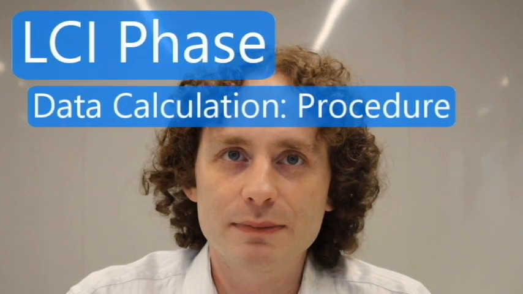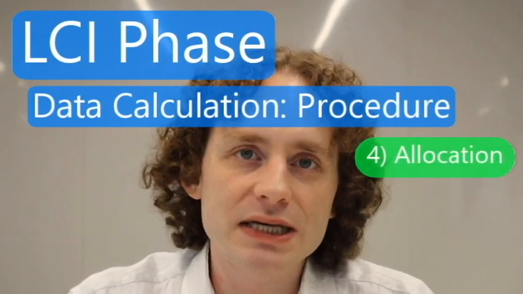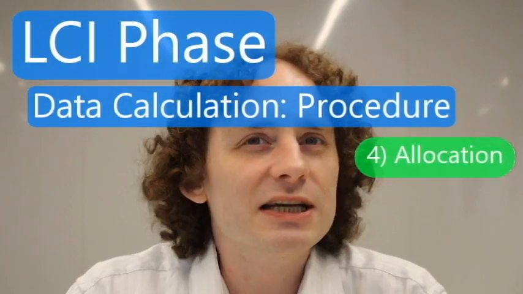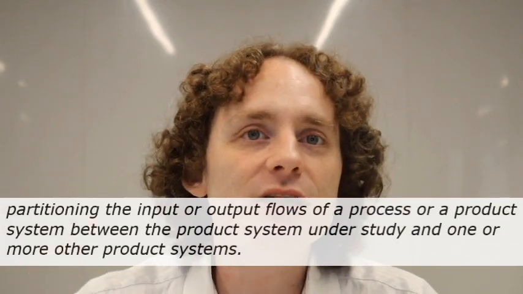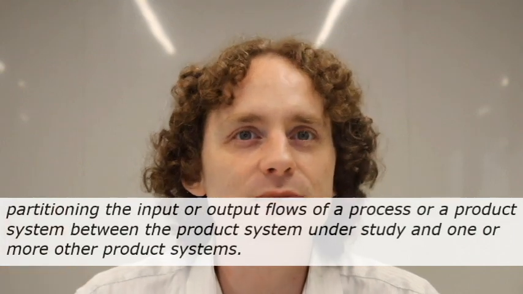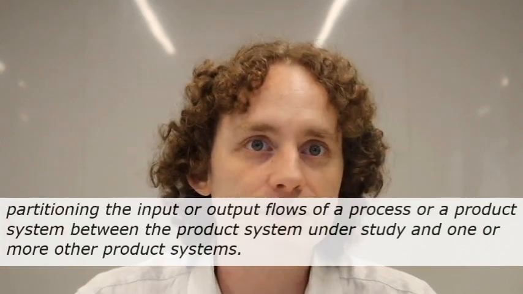Alright, let's talk about one more operational step, the allocation of flows and releases. This is a particularly important step, so let's take a moment and recall the definition of allocation, as provided by ISO in the standard documents. Allocation is the act of partitioning your flows between your system under study and other systems.